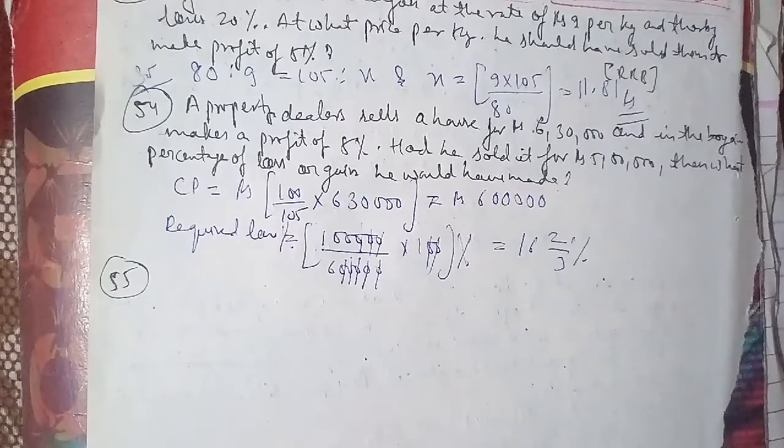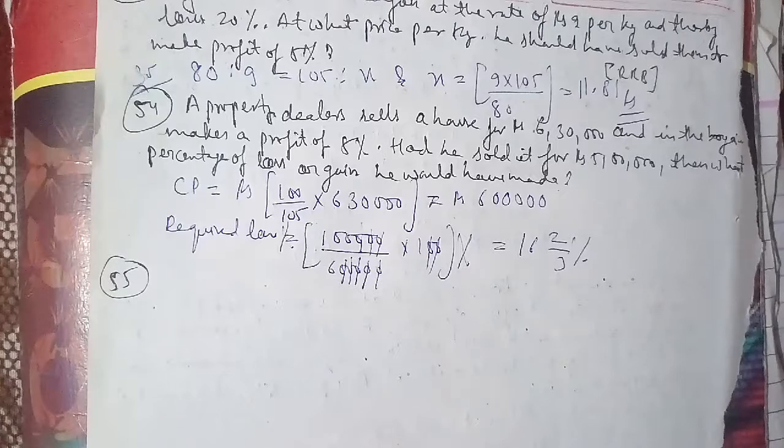His total gain or loss percentage is being asked in hotel management question paper. So the options we have are 15 by 17% loss, 15 by 17% gain, 6 2 by 3% gain, and none of these.